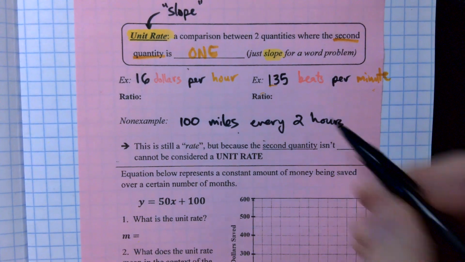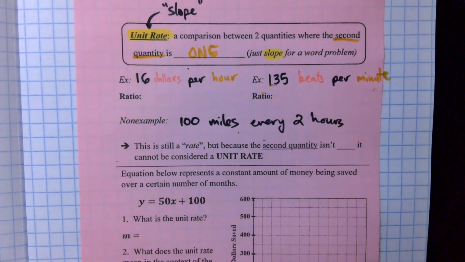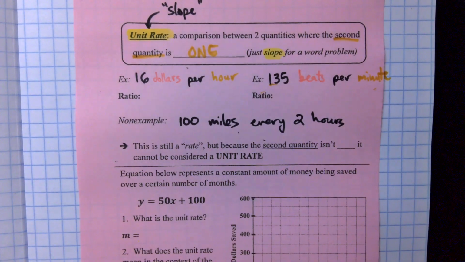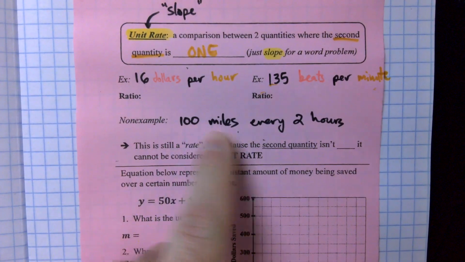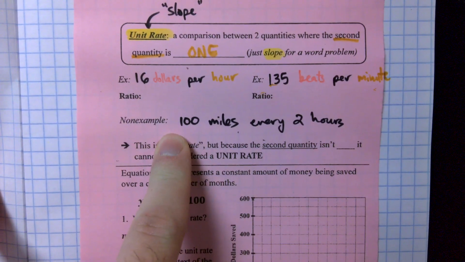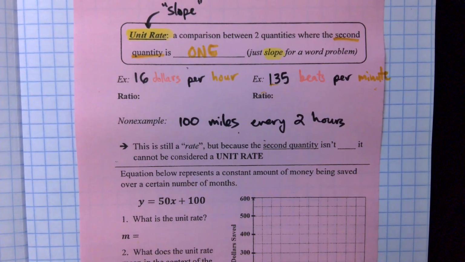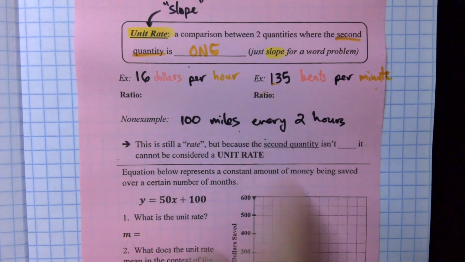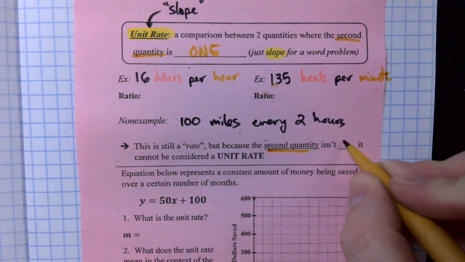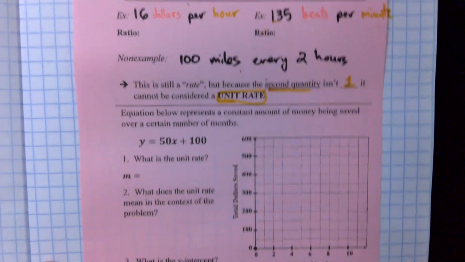This is not a unit rate because the second unit is not 1, it's 2. Now this is still a rate. I can still drive 100 miles every 2 hours. But what would the unit rate be that matches this same rate? 100 miles every hour? Well, that would be someone going twice as fast. If I go 100 miles in 2 hours, how many miles can I go in 1 hour? 50 miles per hour would be the unit rate, okay? Still a rate, but the second quantity isn't 1, so it is not considered a unit rate.